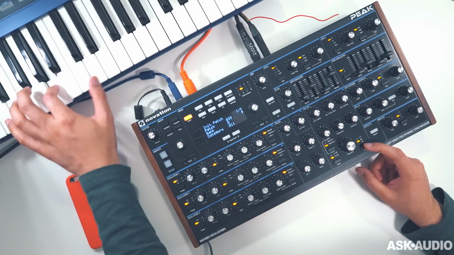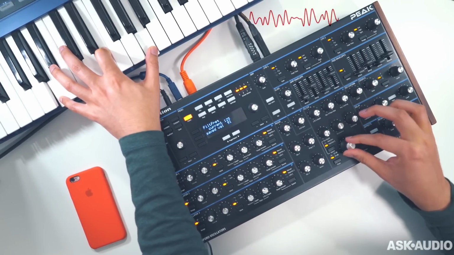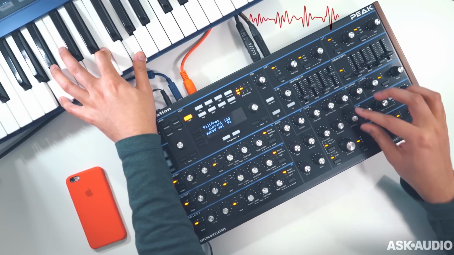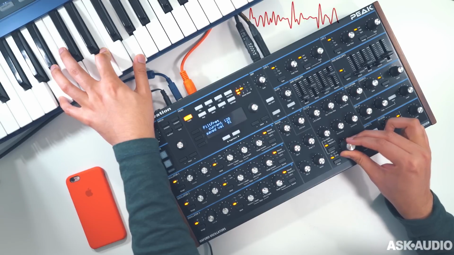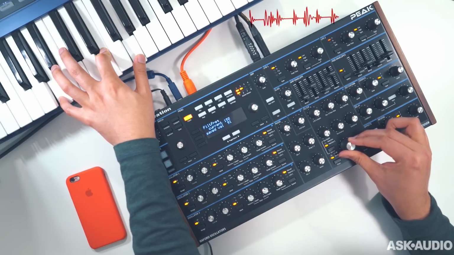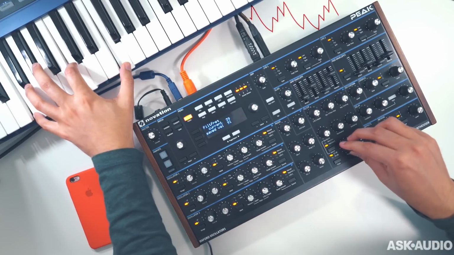Let's try the bandpass mode. Resonance and some drive. And switch the slope. The high pass mode.